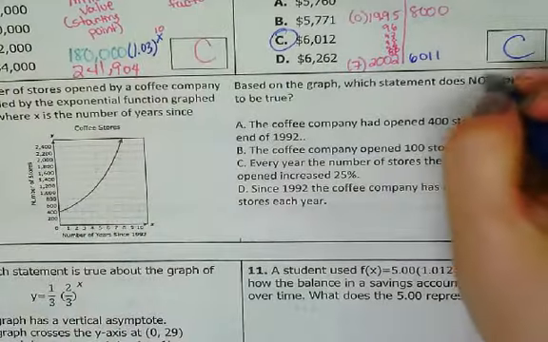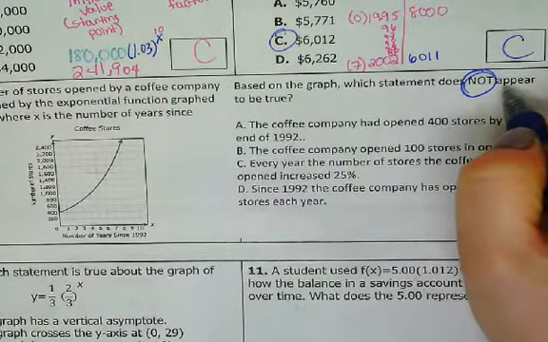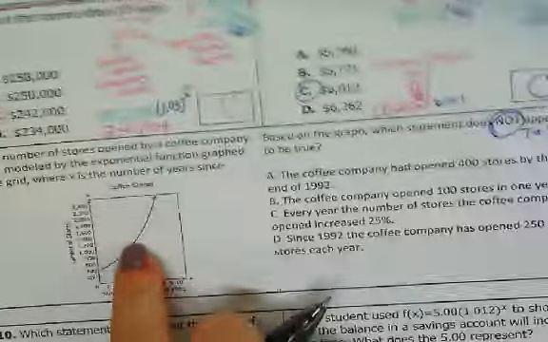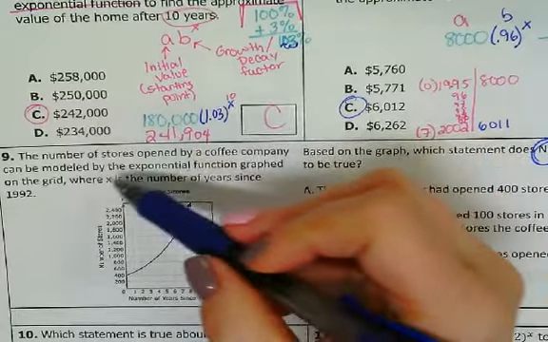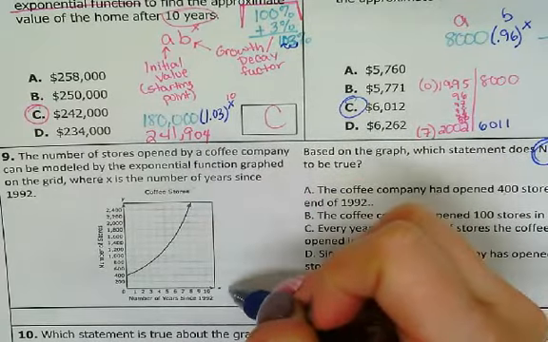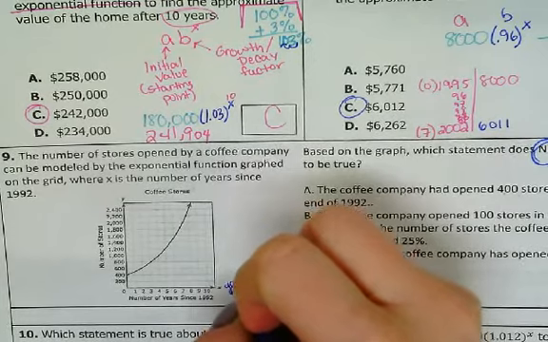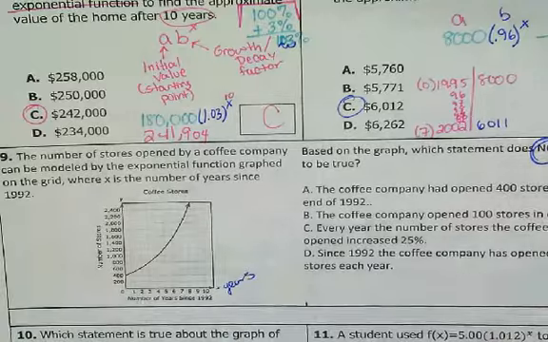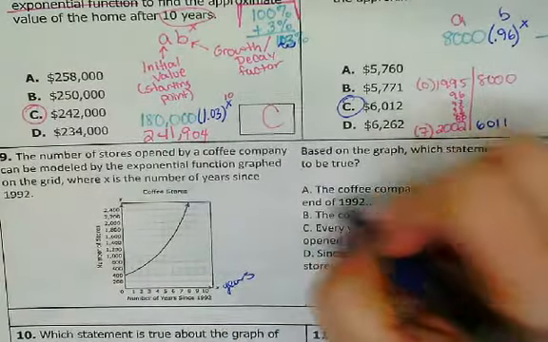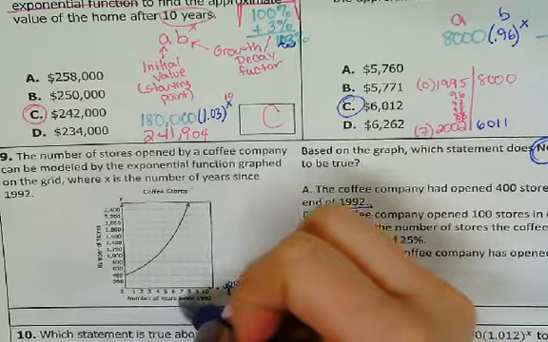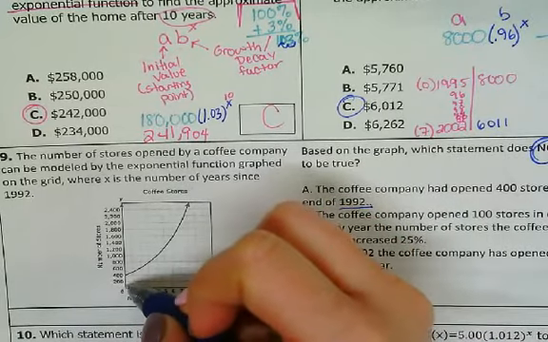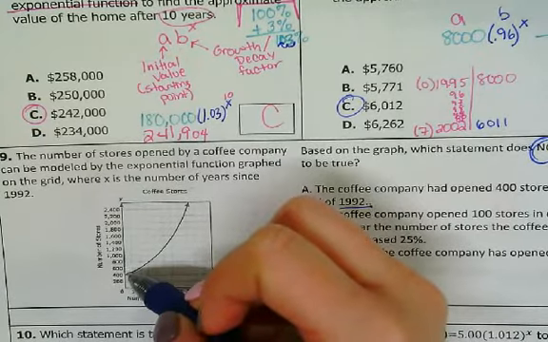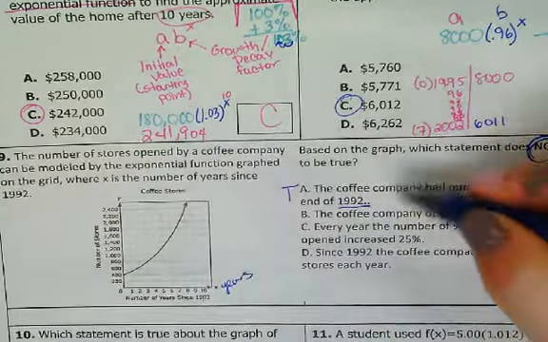We want to know which is not true. So what I'm going to do is label these true and false. We got a coffee company opening up stores. X is the number of years since 1992. So this is in years. And then this is the number of stores we open. So the coffee company had opened 400 stores by the end of 1992. So if this is years since 1992, the end of 1992 would be in here. So yeah, it's about 400. So this would be true.